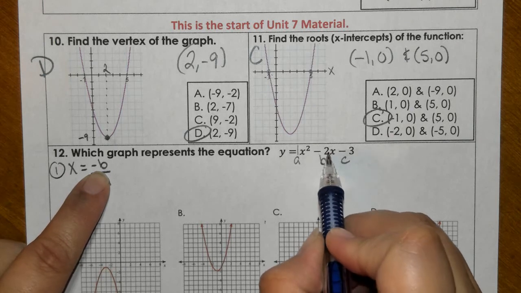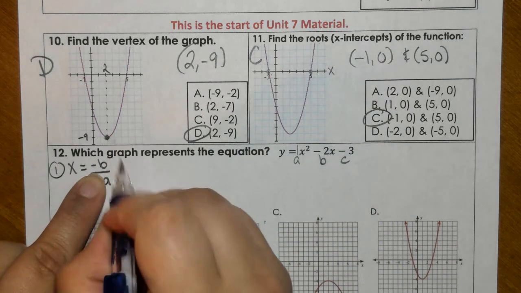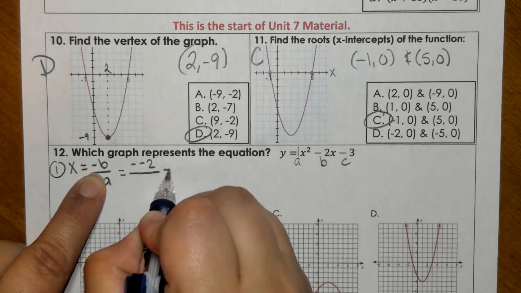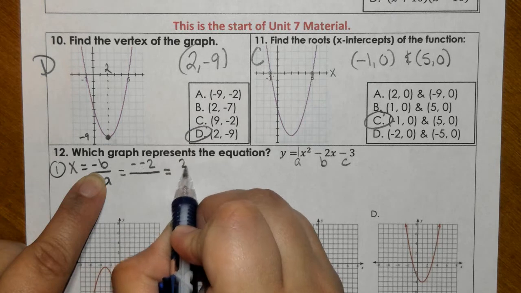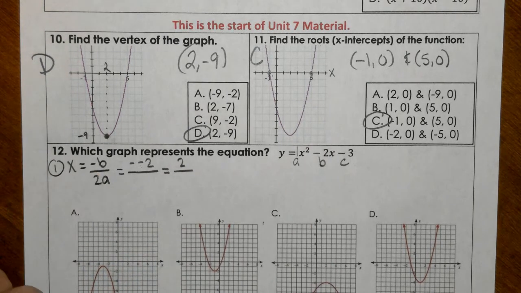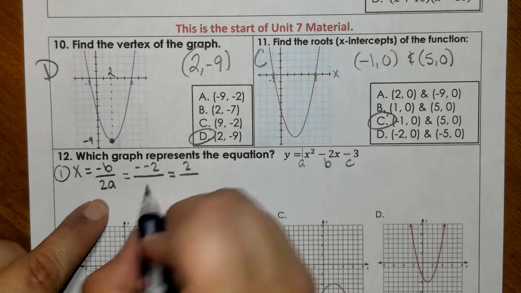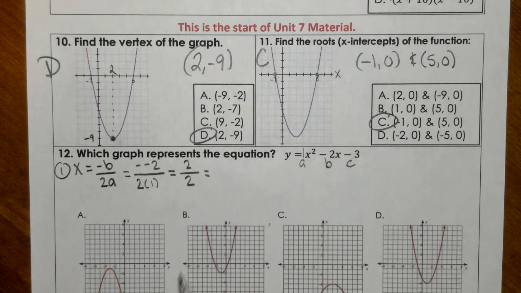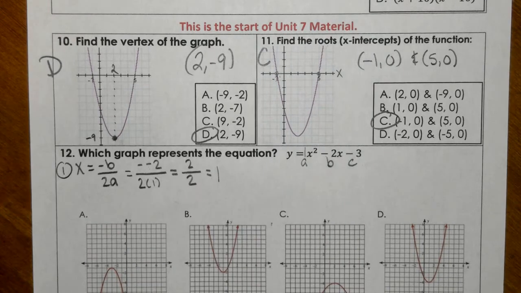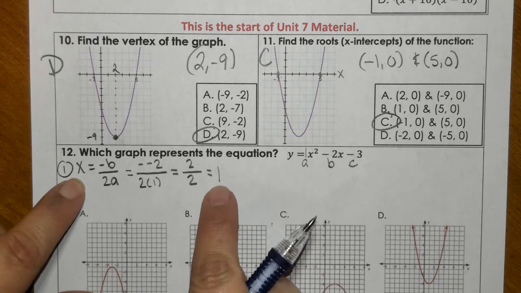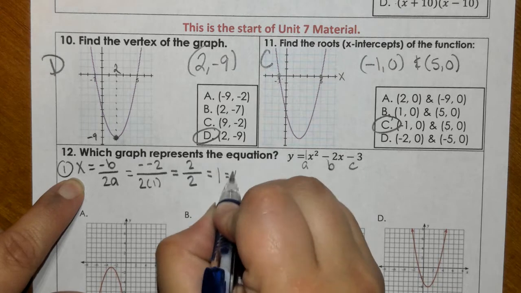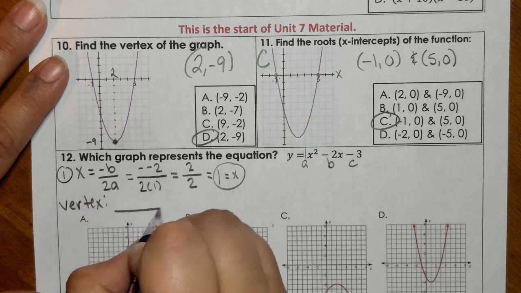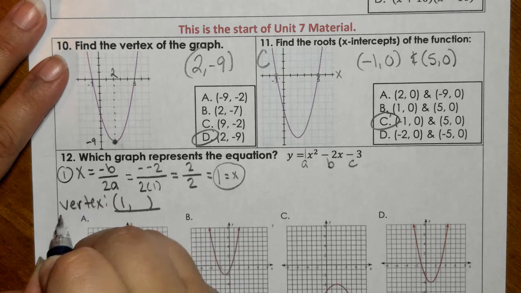If B is a -2 and there is a negative in the formula, you're looking at a double negative here. We know that simplifies to a +2. Then in the denominator we have 2 times A, where A is 1, so 2 times 1 is 2. So if I divide that, we get 1. That represents the x. Okay, so this is your x. So your vertex is 1, something.